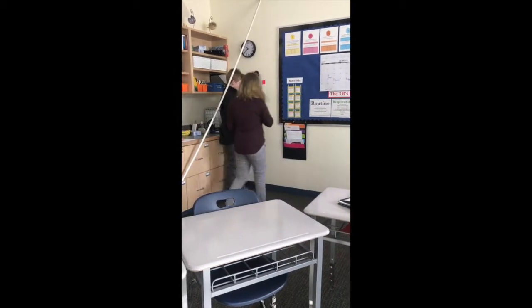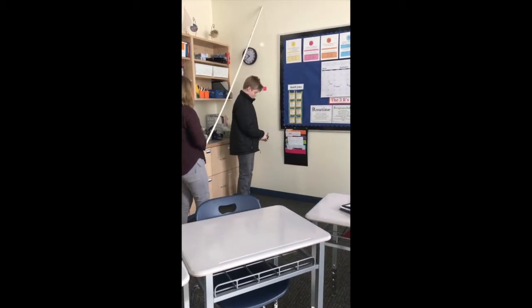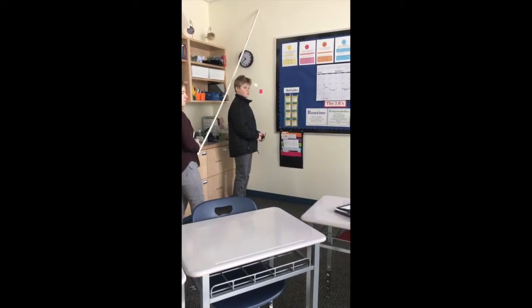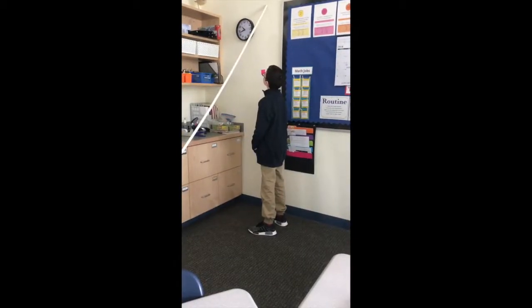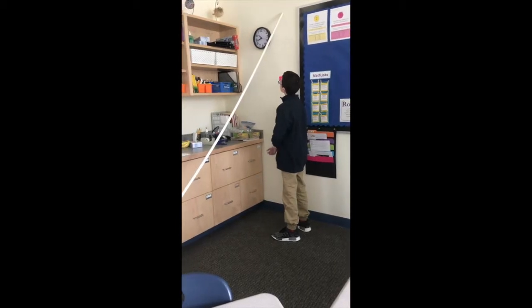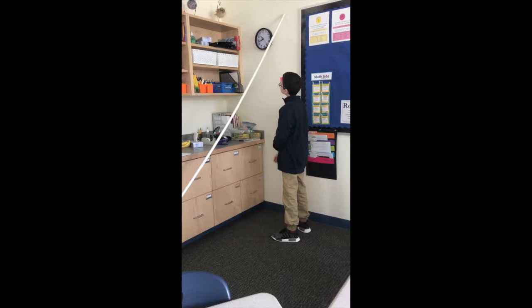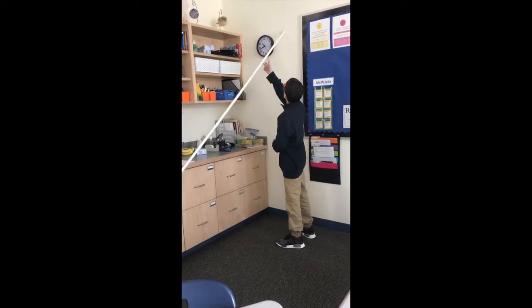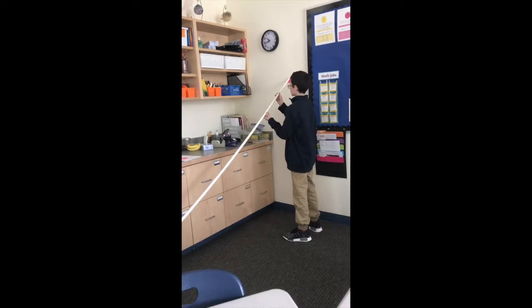Okay, so the pipe is going to be C, everybody. What did we just measure? What side? What letter? The A. Good. You want to make the A side of the triangle be 5 feet. So can you make that happen? Make that pole touch 5 feet up on the wall. Excellent.